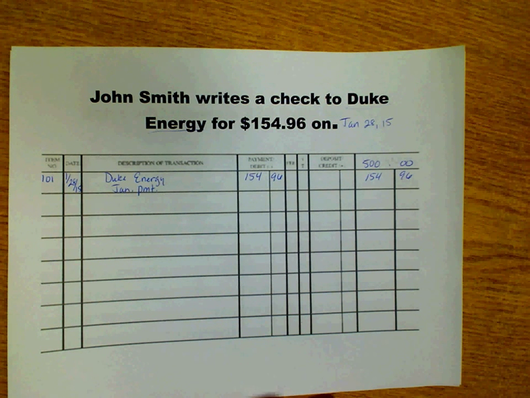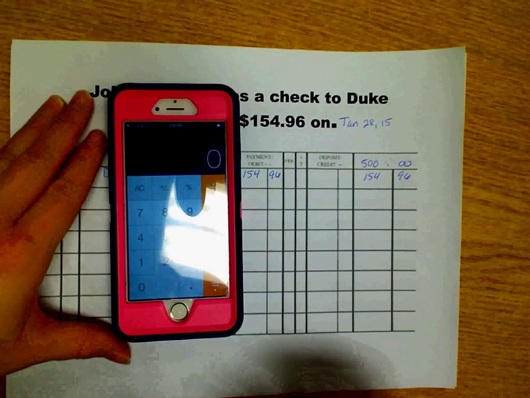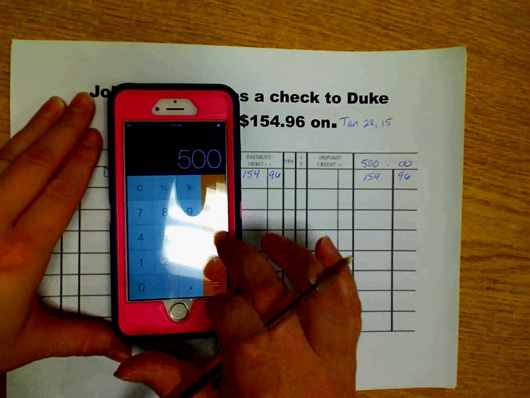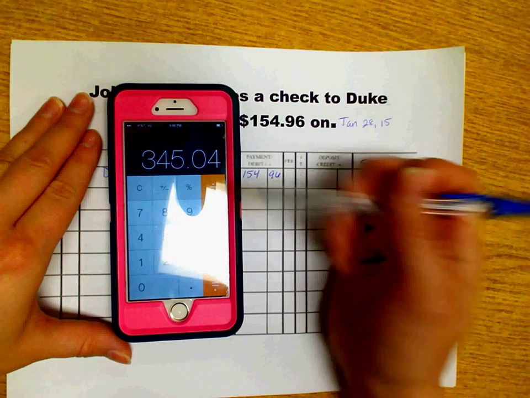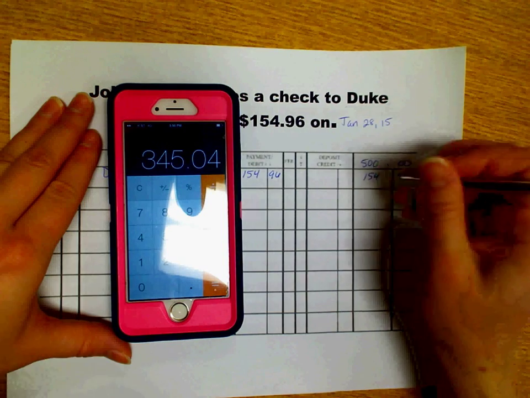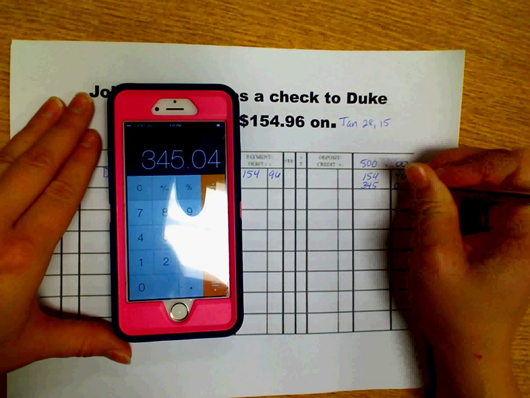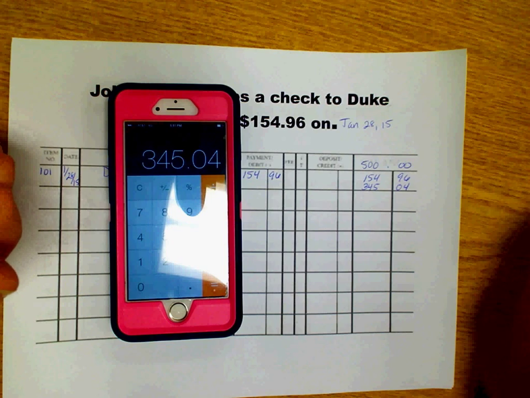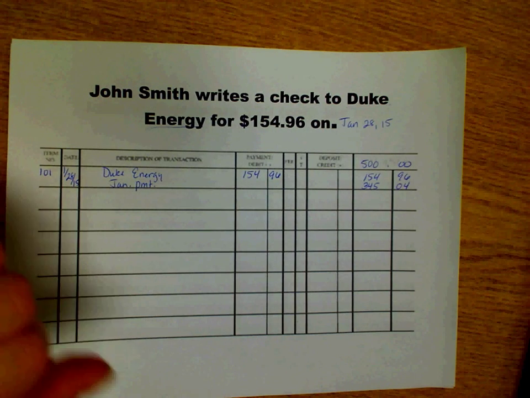Now I need to figure out how much money do I have left? Okay? So I am going to just take, I'm using my phone here as my calculator, but I'm just going to take 500 and I'm going to subtract 154.96. So I have $345.04 left in my account, and that goes in the grayed outline here. 345.04. Okay? Not bad.